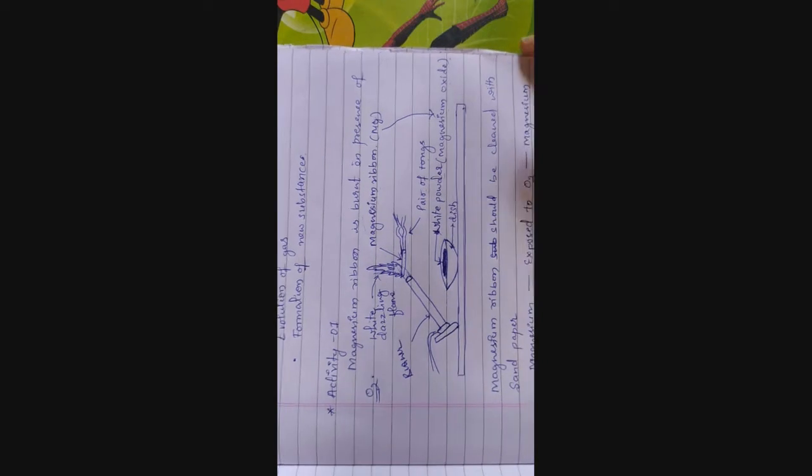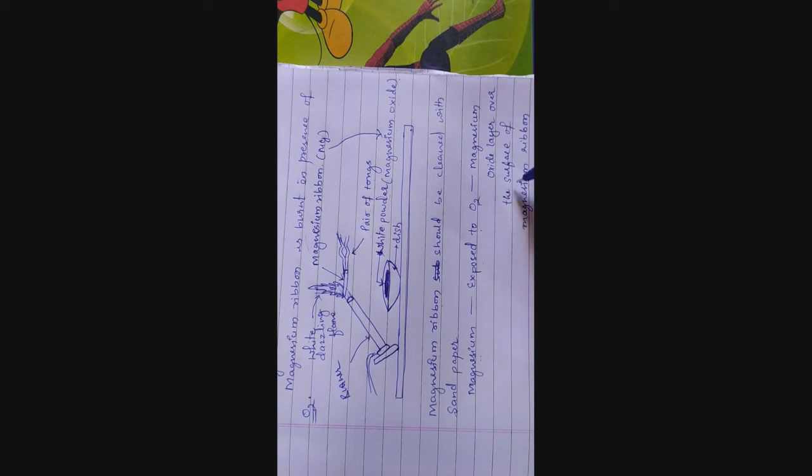Before performing this activity, magnesium ribbon should be cleaned with sandpaper, because magnesium, when it is exposed to air, forms magnesium oxide layer over its surface. Because of this layer, magnesium metal cannot participate in the reaction.